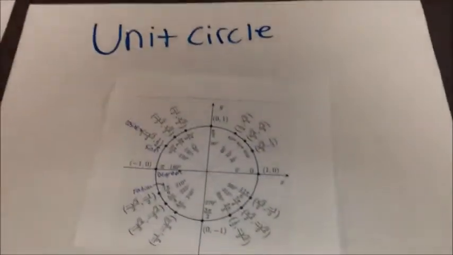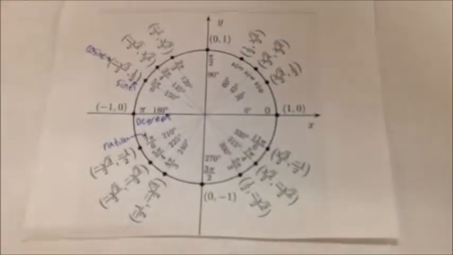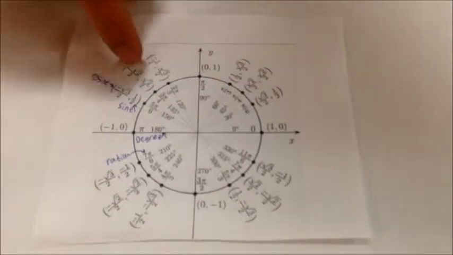This is a unit circle, and you use the unit circle to find the sine, cosine, degree, and radian. So in this coordinate right here, the cosine is the first value, and the sine is the second value. The degree is the number on the innermost part of the circle, and the radian is usually a fraction right there, or right there. And all the numbers in the same line are equivalent to each other.